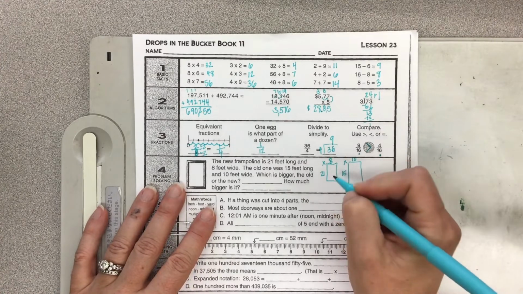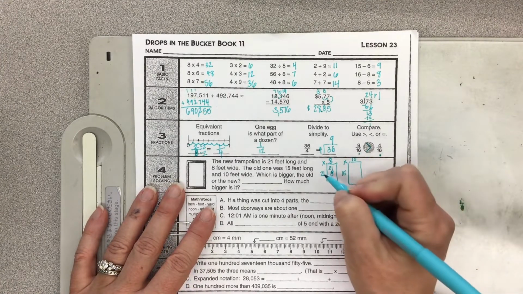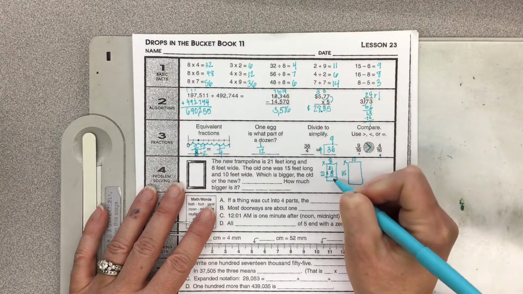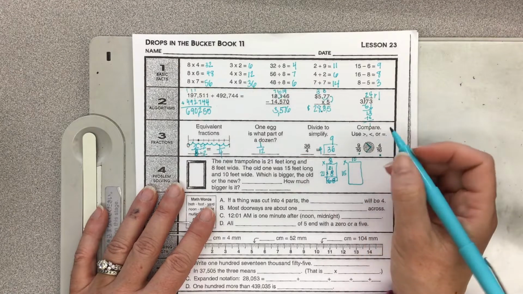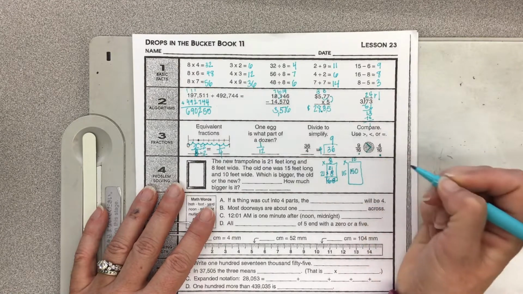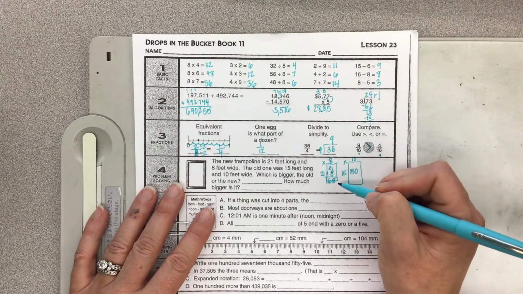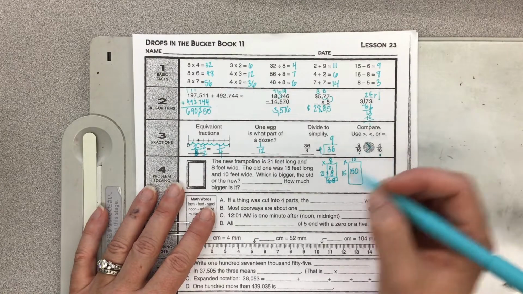So, okay. In order to find the area here, we're going to do 21 times 8. Okay. And we've got 8 times 1 is 8. 8 times 2 is 16. And this one I can do without even writing it down. 15 times 10 is 150. So I can see the new trampoline is bigger, which makes sense. Why would you get a smaller trampoline? Right?